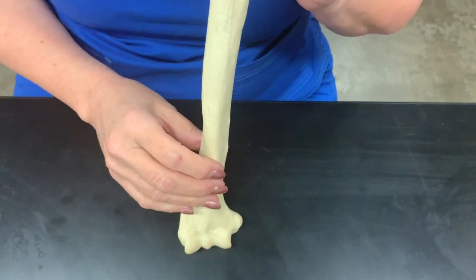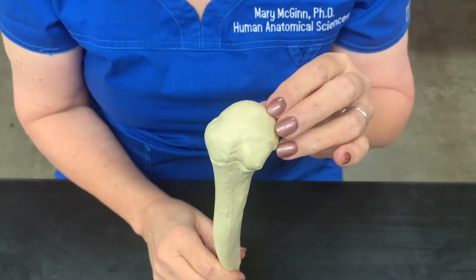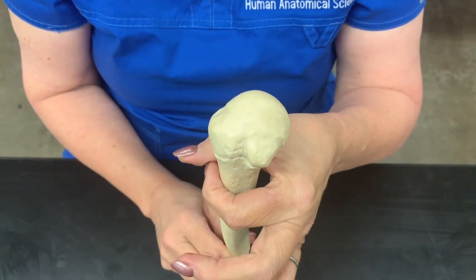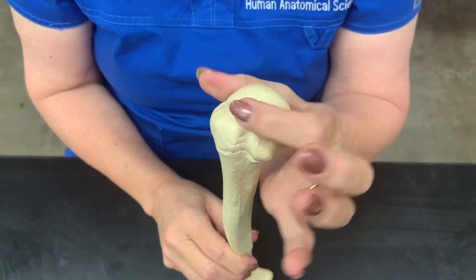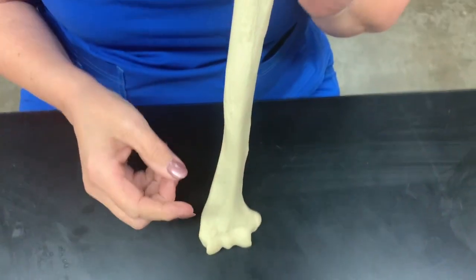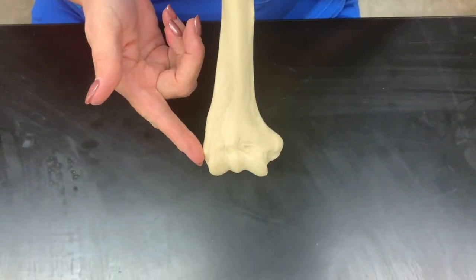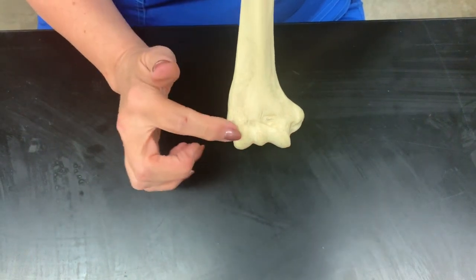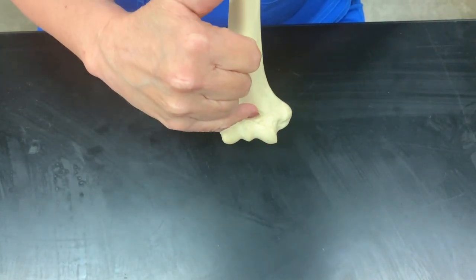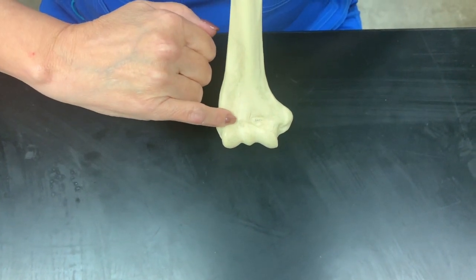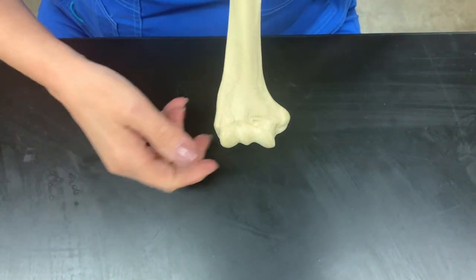Okay. So let's very quickly review our structures. We had the head, anatomical neck, surgical neck, shaft, lateral epicondyle, medial epicondyle, trochlea, capitulum. This is the coronoid fossa on the medial side and the radial fossa on the lateral side.